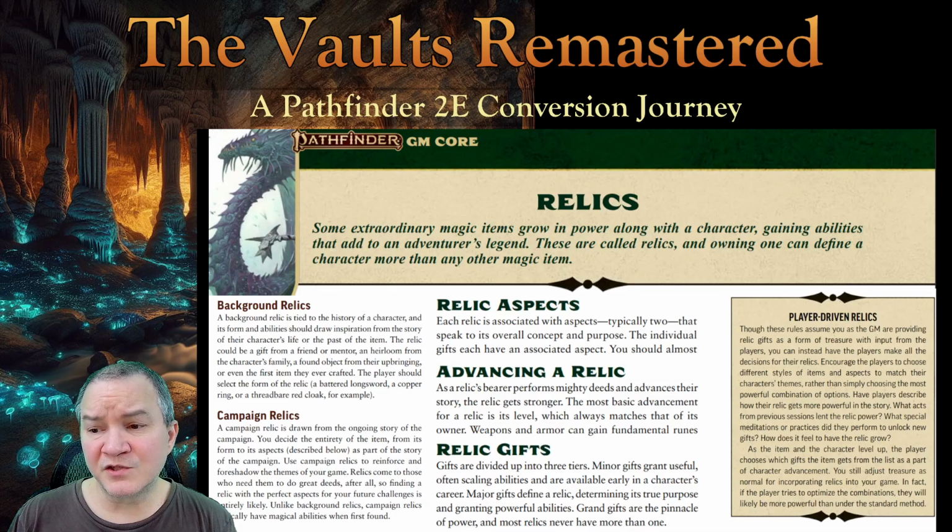And then the other thing that's cool with the Pathfinder rules, and this is the way I'm using it, is they are player driven.